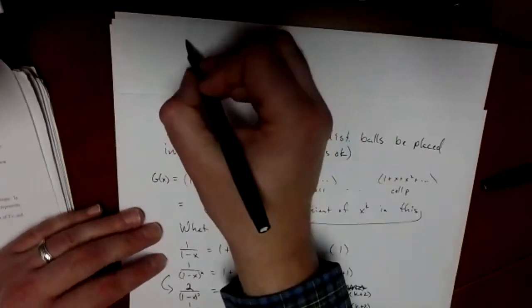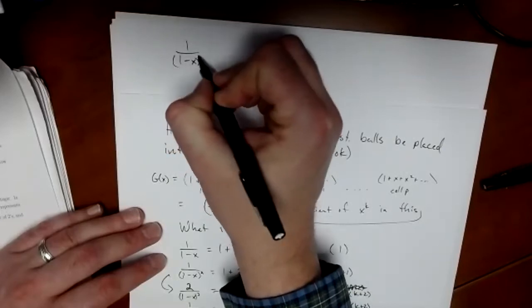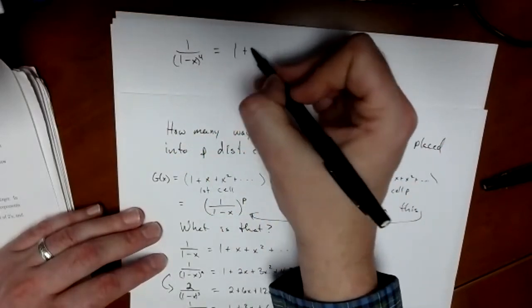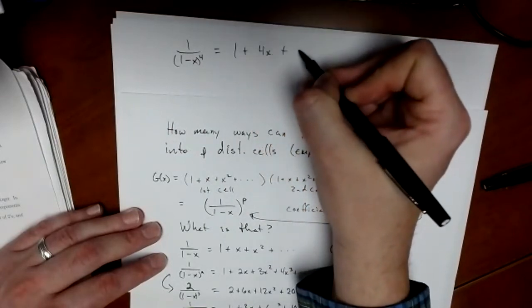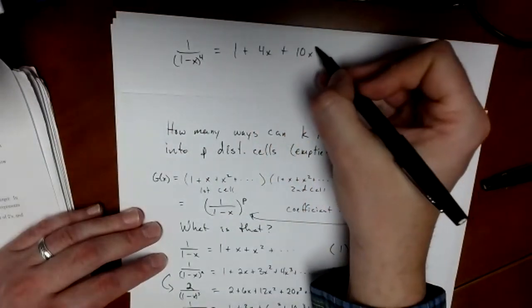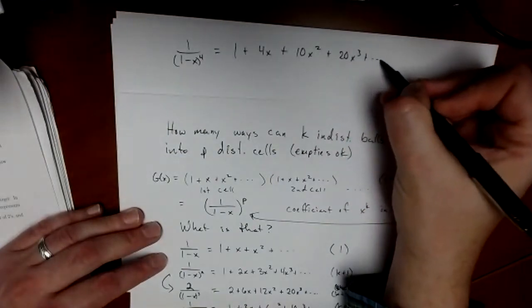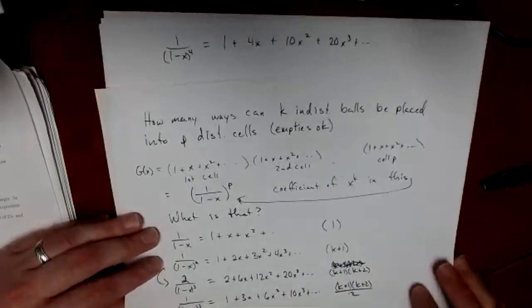And so 1 over 1 minus x to the 4th equals, got to divide all of those by 3, so 1 plus 4x plus 10x squared plus 20x cubed. That was the line I read a second ago.